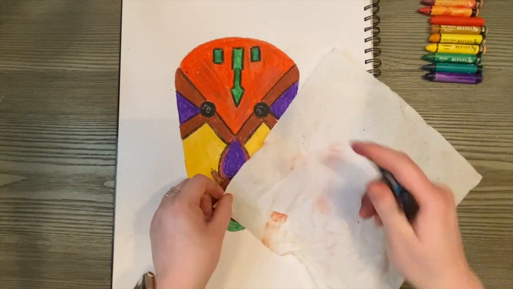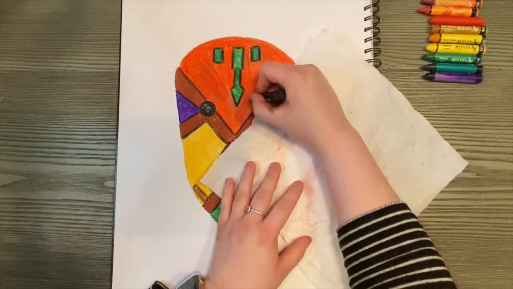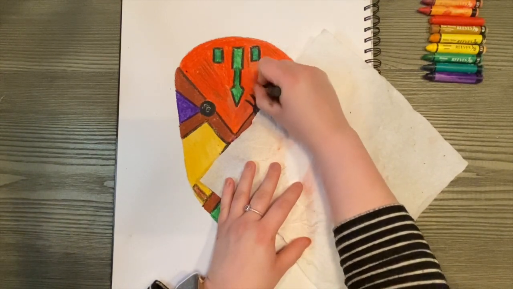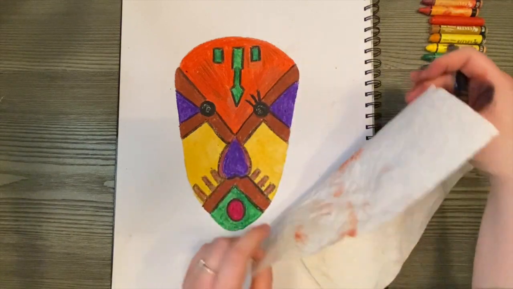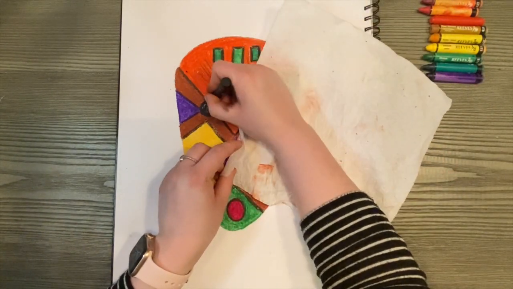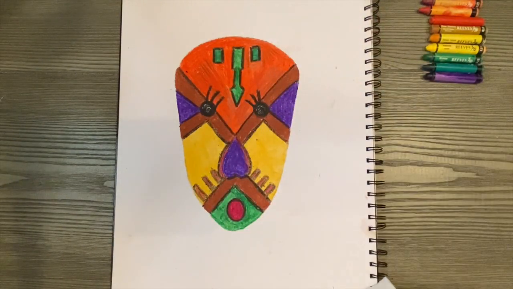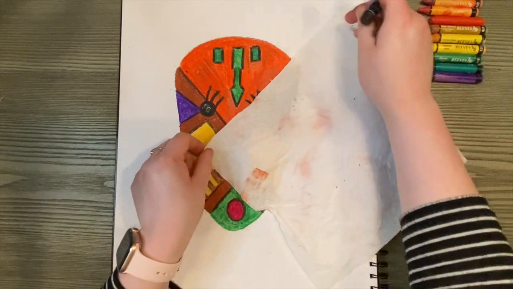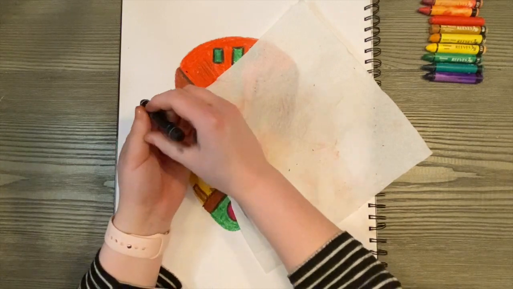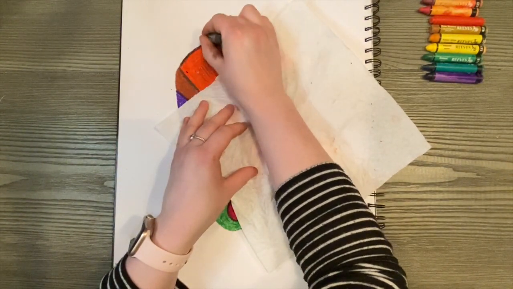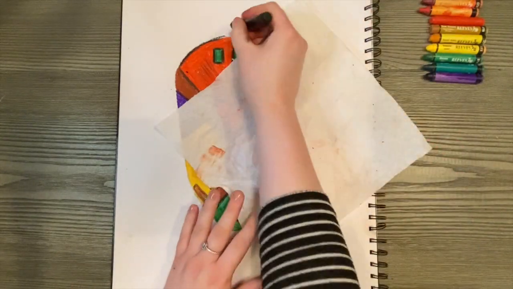I've also decided to add some eyelashes just to make my eyes a little bit more interesting, as I just did them circular. For a finishing touch, I'm just drawing around my design with the black oil pastel.